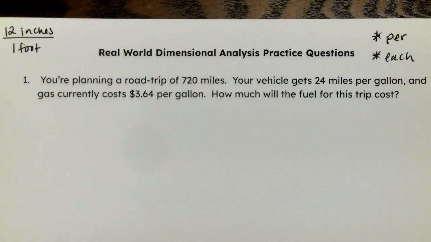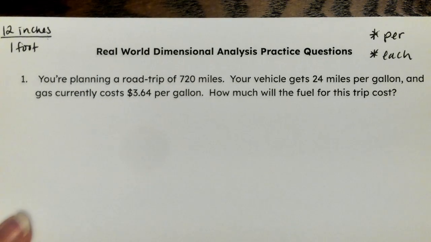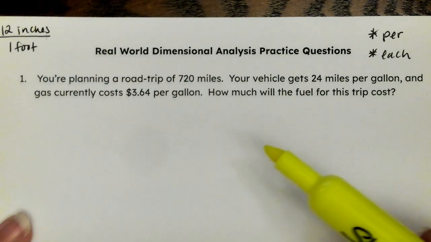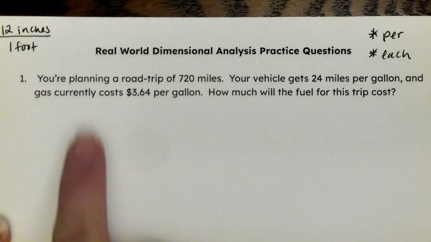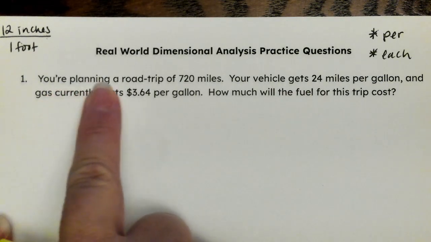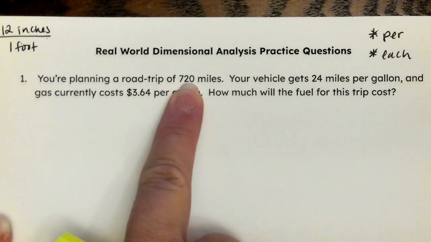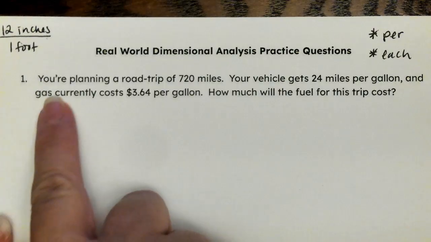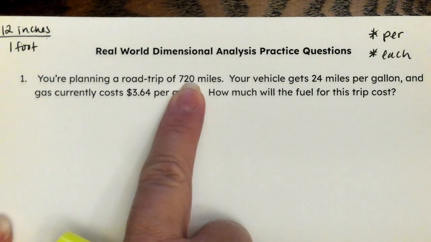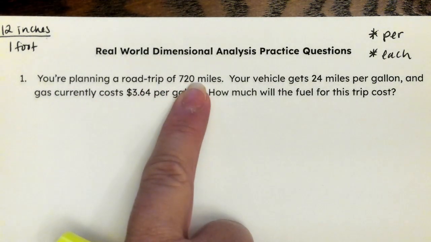If you're annotating on your notes guide, you can use the highlighter function on that. If you have this printed out or you're doing it in your notes, you can use a highlighter. So I'm going to use a highlighter as we read to highlight any information that we have that is a conversion factor. So this first question says, you are planning a road trip of 720 miles. Now, we do not see the word per or each here, so for now we're going to assume this is not a conversion factor, but this number is going to be important to us later.